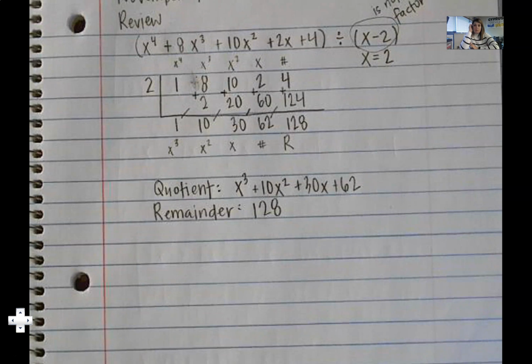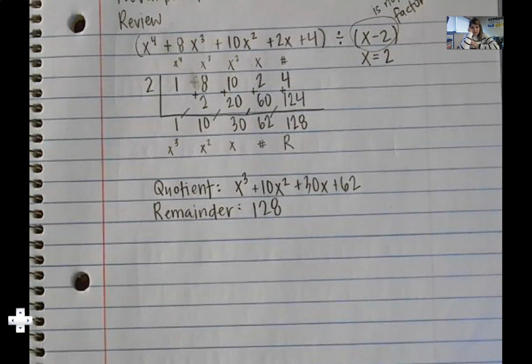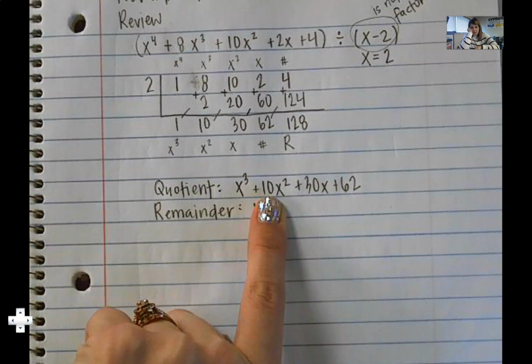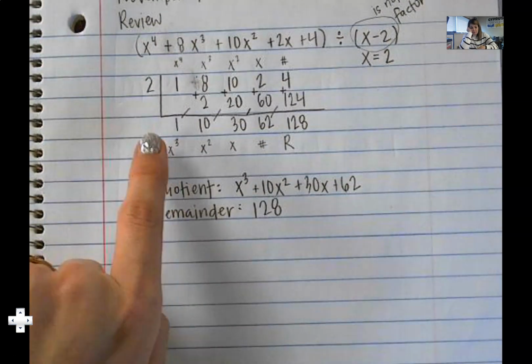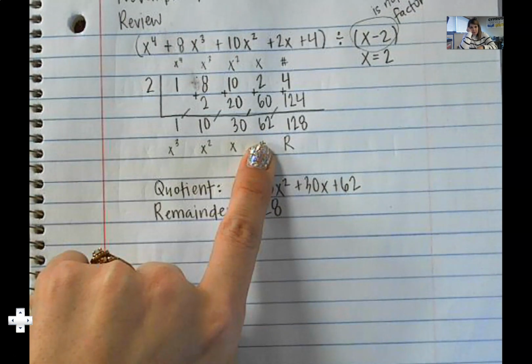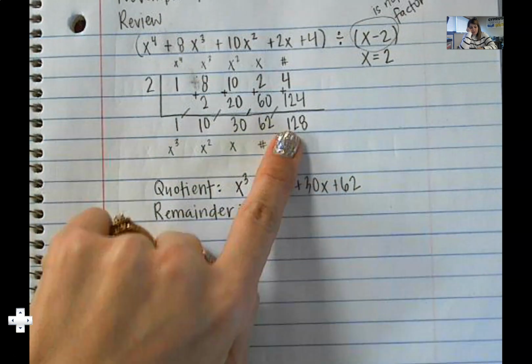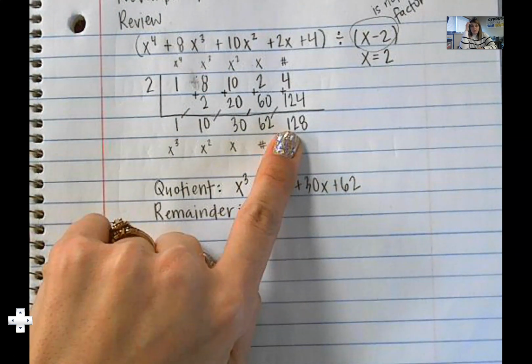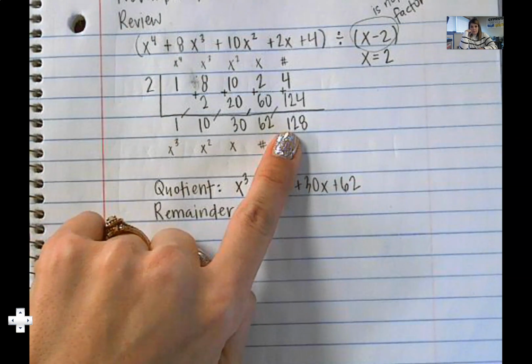So there are some questions on your quiz 3.5 where they would say, is this a factor, yes or no? You would say no. What is the quotient? You enter in from the first term to the number. What is the remainder? That is the last one that you get, so 128.